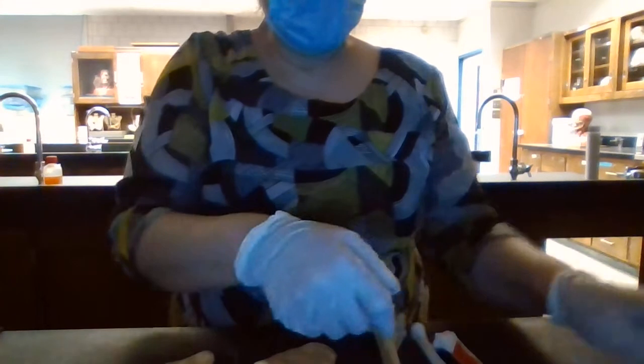And then we're talking about the hand bones. These are the upper appendicular bones.